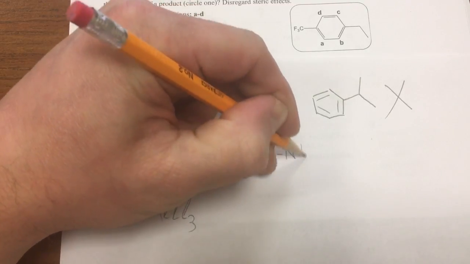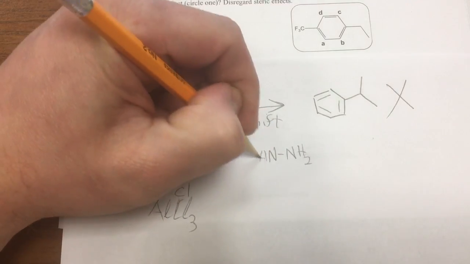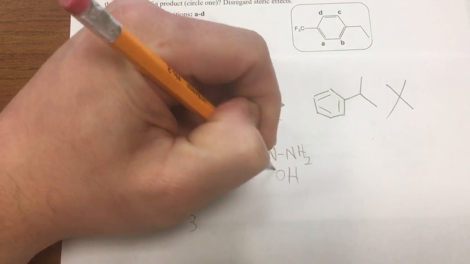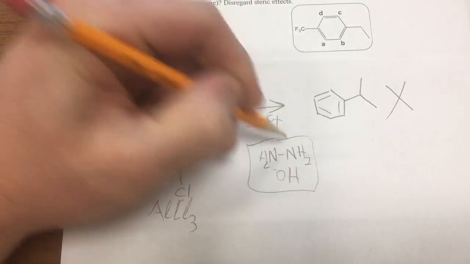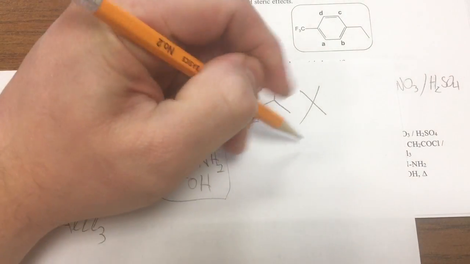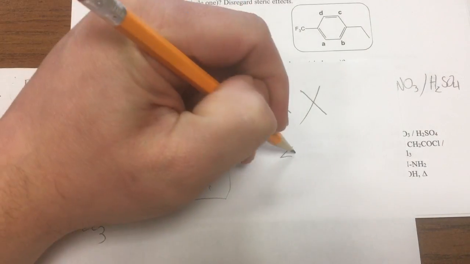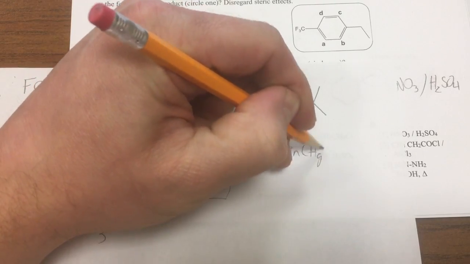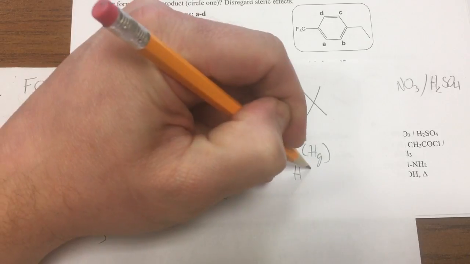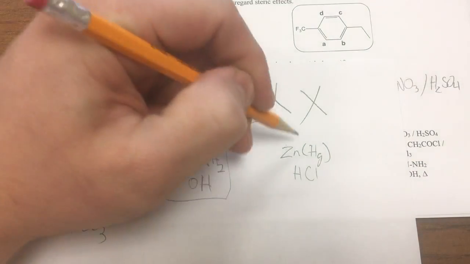A mixture of hydrazine, so we could think of that, or the zinc mercury amalgam here. That's the acidic conditions.